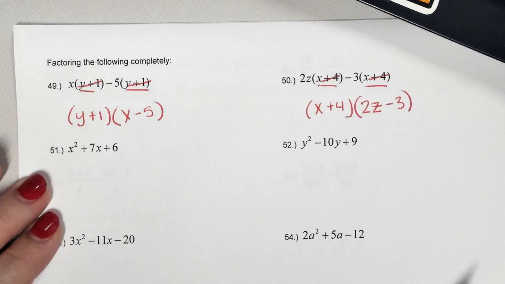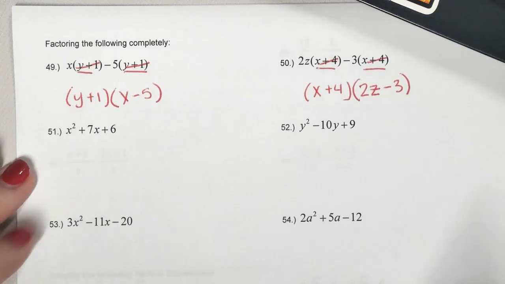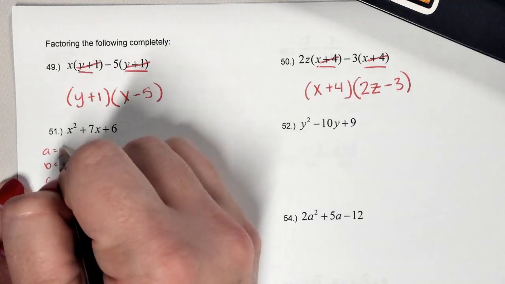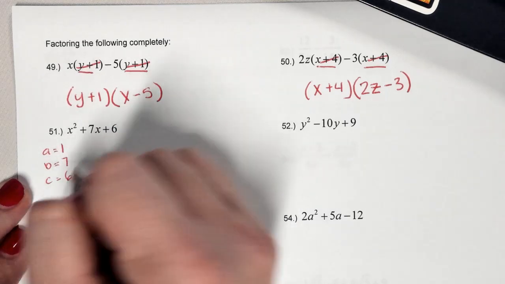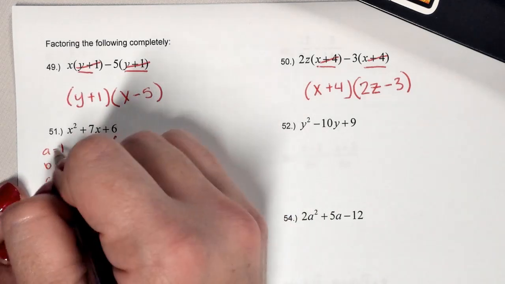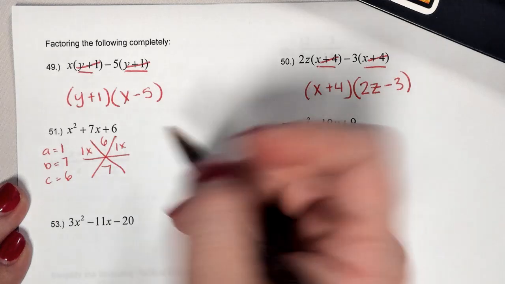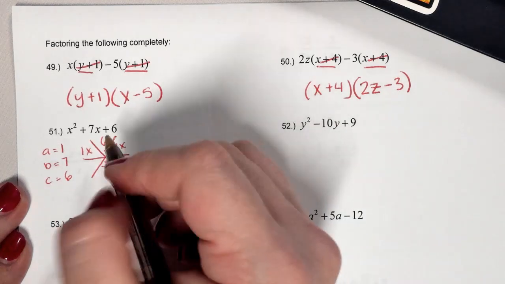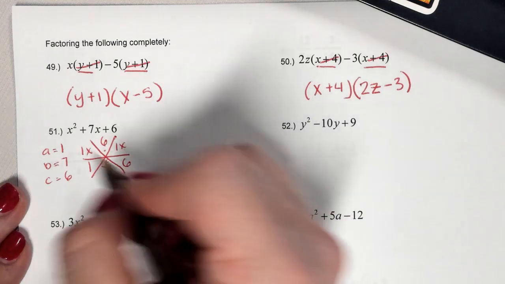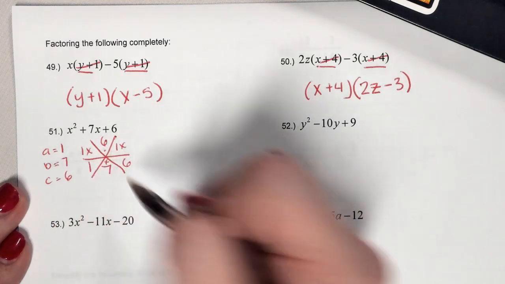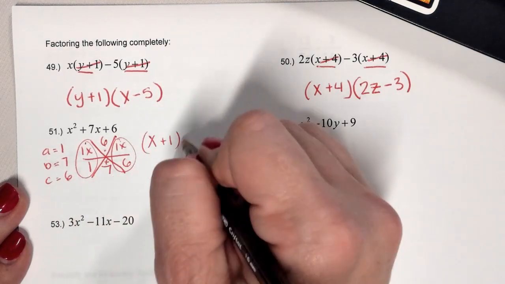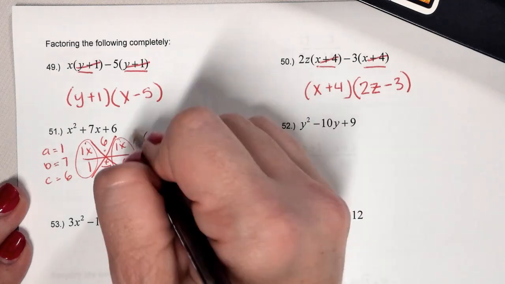Looking at number 51, this is a trinomial, therefore we have to snowflake it. So A, B, C: A is 1, B is 7, C is 6. A times C is 6, B is 7. Well, what multiplies to give me 6 and adds to give me 7 is just 1 and 6. 1 times 6 is 6, 1 plus 6 is 7. When A is 1, 1 over 1, 1 over 6 does not simplify, so there's my factors. X plus 1, X plus 6.